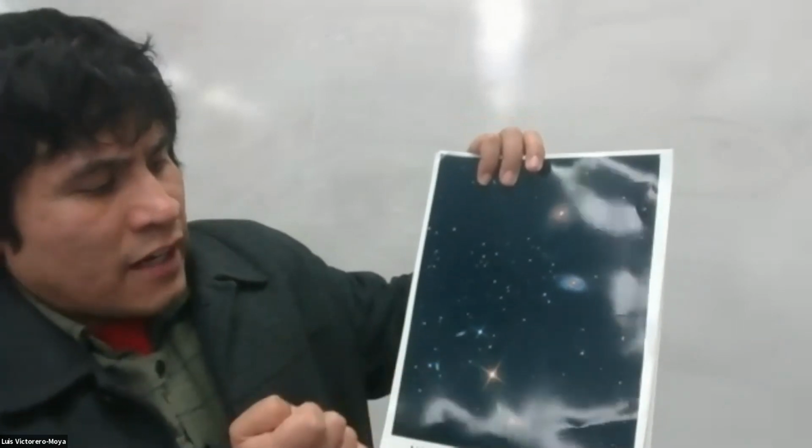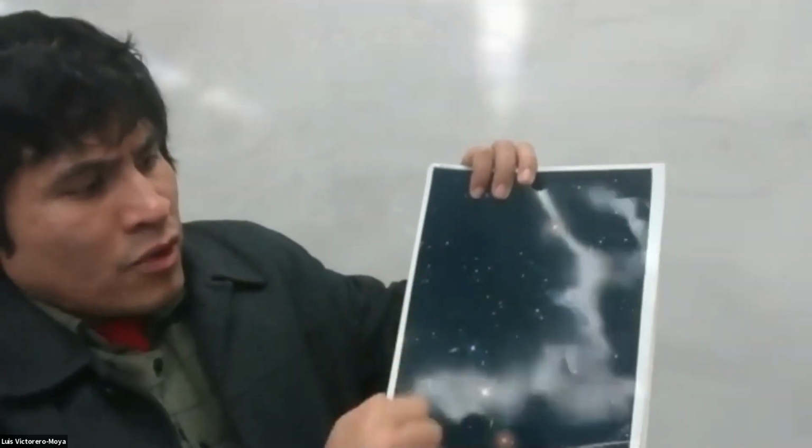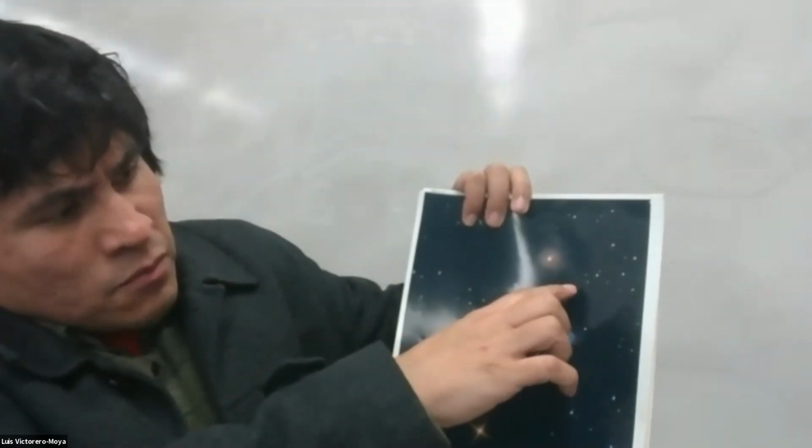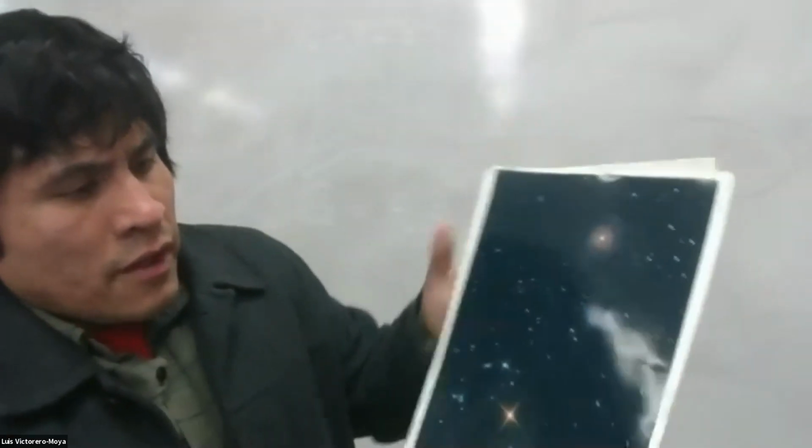By the way, those are spherical galaxies there. And then in the background, you can have other galaxies and, in some cases, the smaller objects are stars, okay? You see different colors.